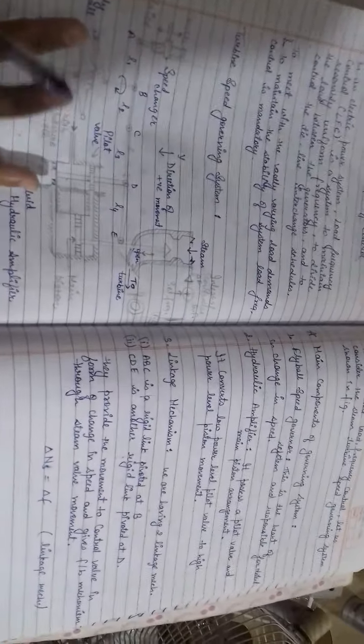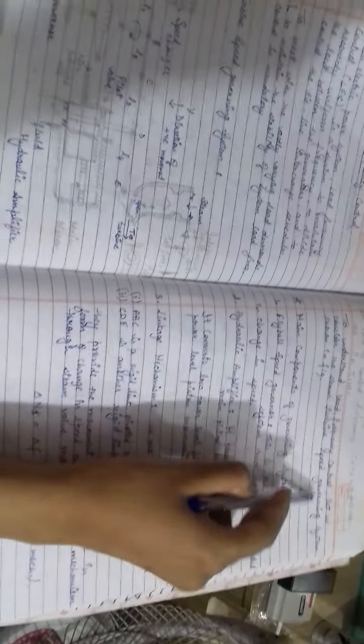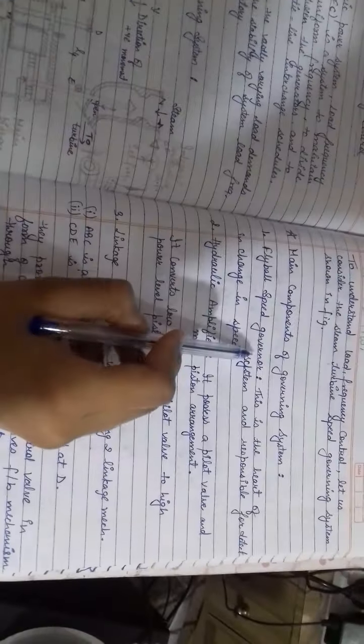To understand load frequency control, let's consider the steam turbine speed governing system as shown in the figure. Here is a schematic diagram of the speed governing system. In this, we have many components. The main components are the flyball speed governor, hydraulic amplifier, linkage mechanism, and the speed changer.